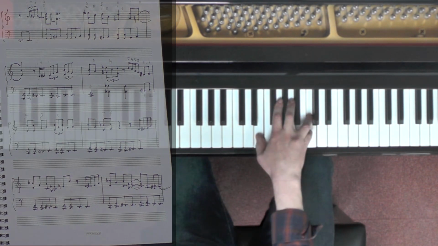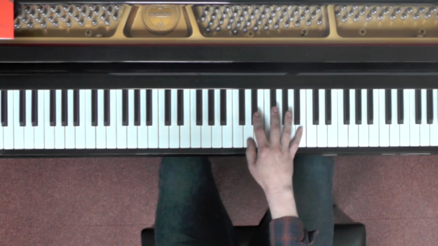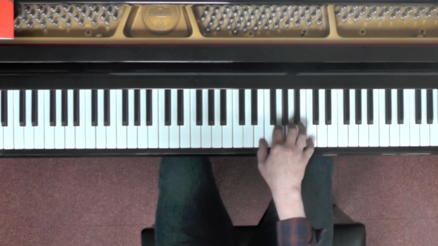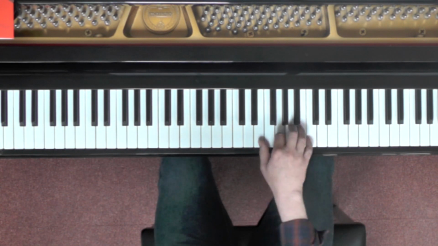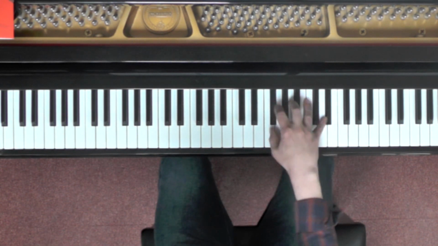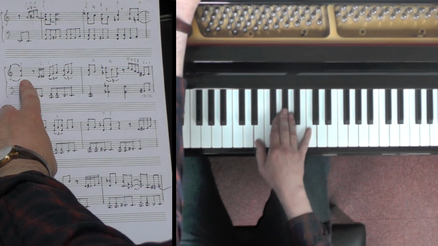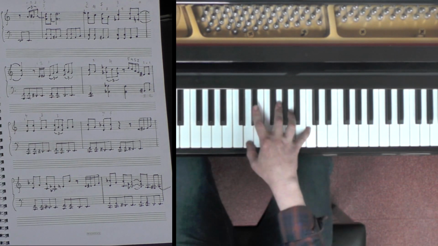And here comes the turnaround. This turnaround is quite typical of someone like Albert Ammons or Meade Lux Lewis of the Chicago blues players. So 1, 2. So from this bar here, bar 7, 1 and 2, semiquavers.